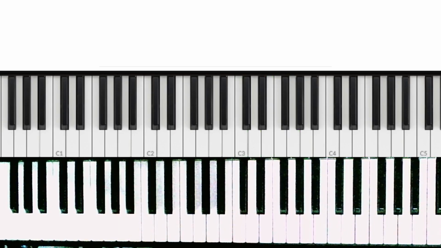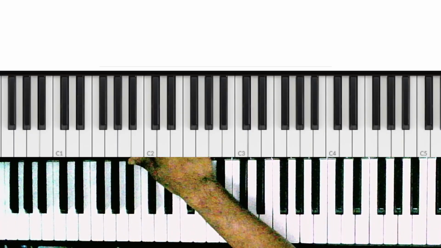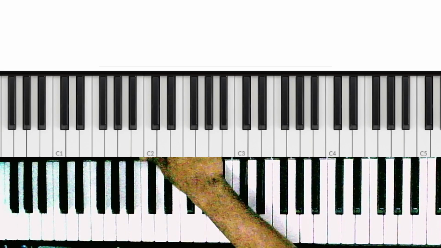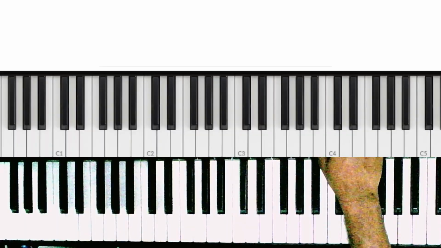Now let's make it sound like music. Instead of holding, play down, down, down. So each chord gets 4 beats, and you keep it steady. Use a metronome if possible. Let me put on the metronome here. I'm taking it to 60 BPM.